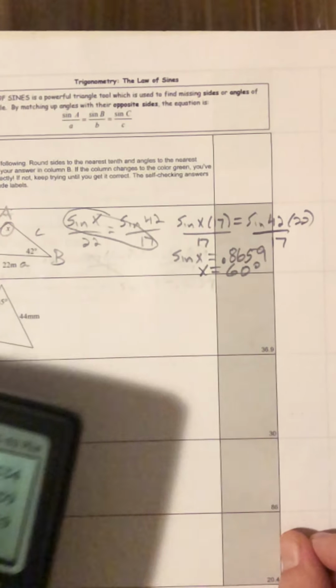Okay? Let's look at our next example here. Here we're trying to find a side. So we've got this angle here and that side, this angle here and that side. So I can say sine of 88 over 44 equals... this is one where you're going to have to solve for the missing angle over here first, actually, guys.